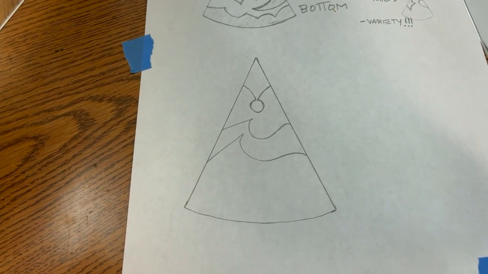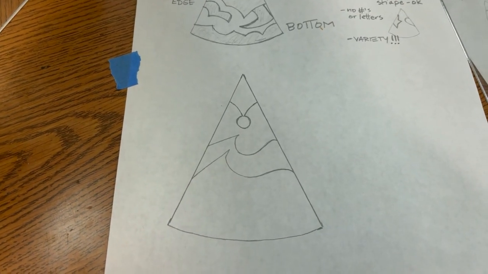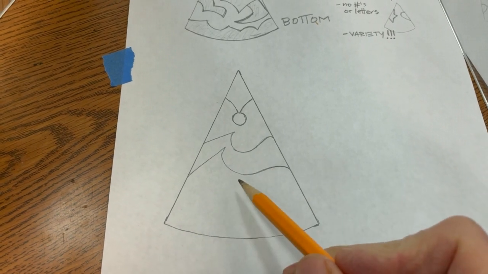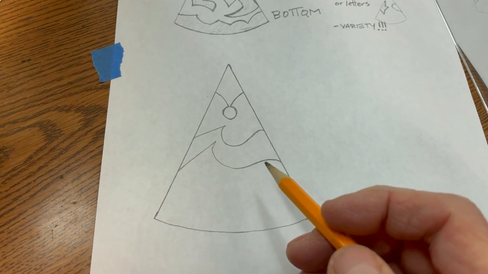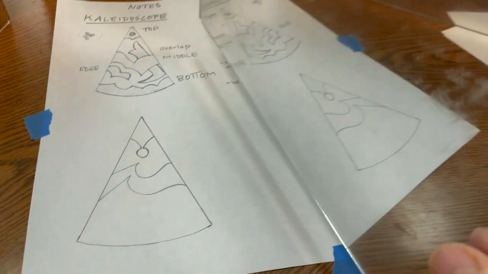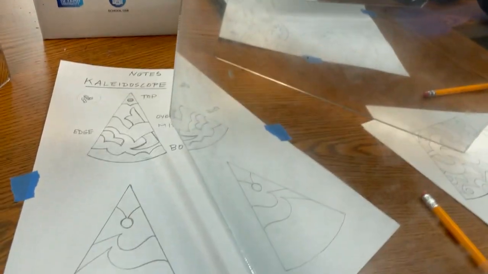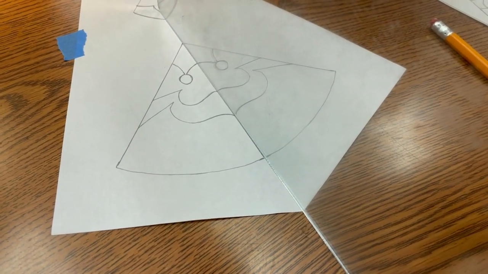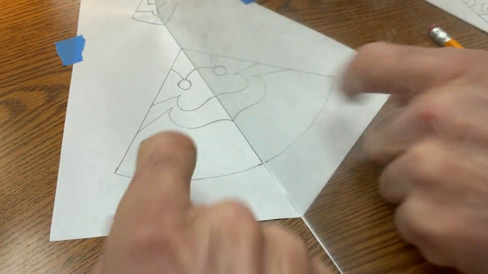All right, once you start designing your kaleidoscope piece, you can take these little tools that we have in class, and it really does help. So watch how I'm going to take this mirror, and each table will have a pair of mirrors. See how there you can kind of see what it's going to start to look like.